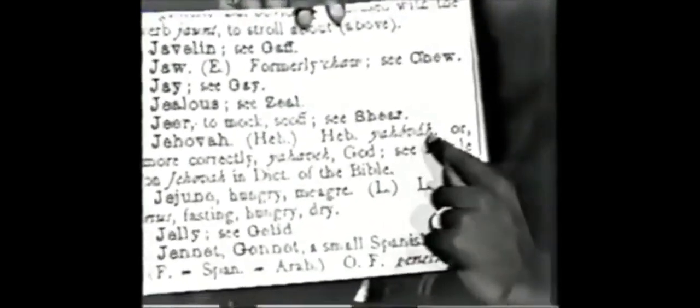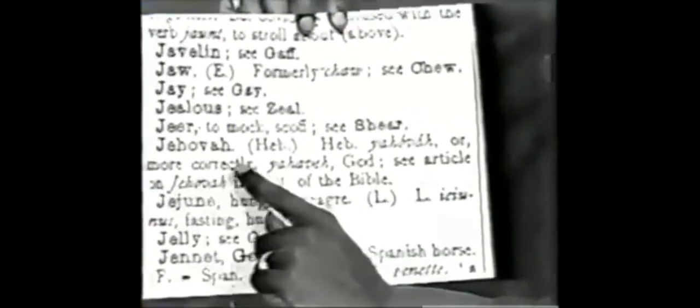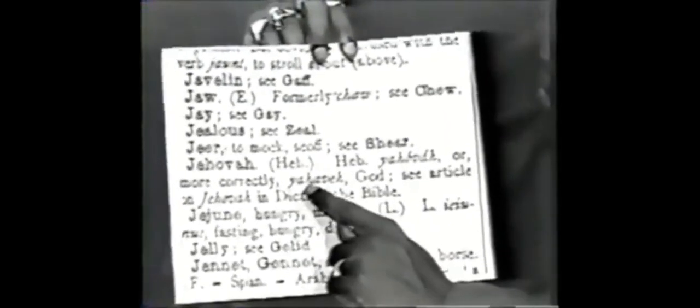So now, I blew up this page, okay, so let's examine the name that they have written here for Jehovah. It says Hebrew, Yahovah, or more correctly, Yahava. See, they got the first 2 characters correct. Yaha. Okay? But then they stick that V in there. Okay, V and the E again. They already made the statement that there's no E in the Hebrew, neither is there a V, because the V is a Latin letter. Okay?